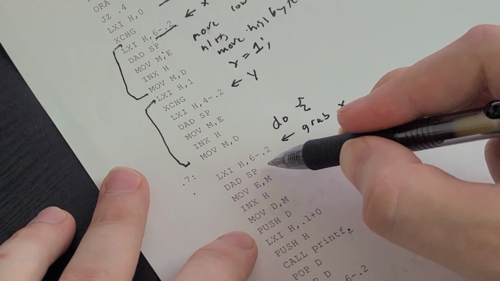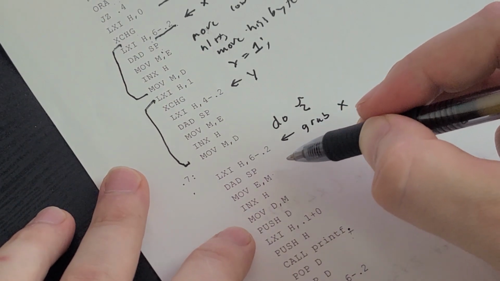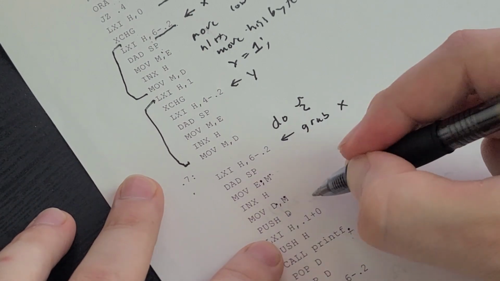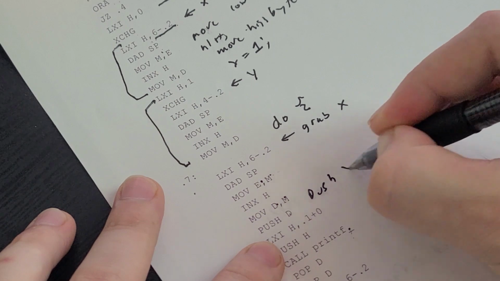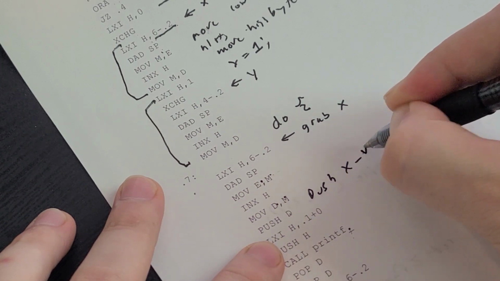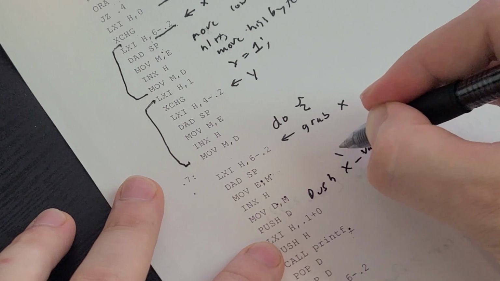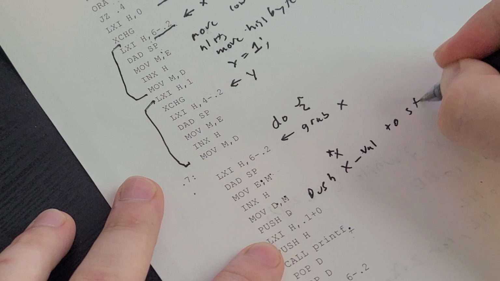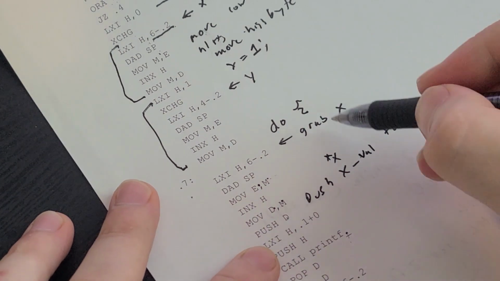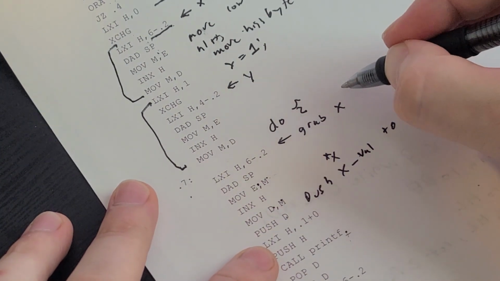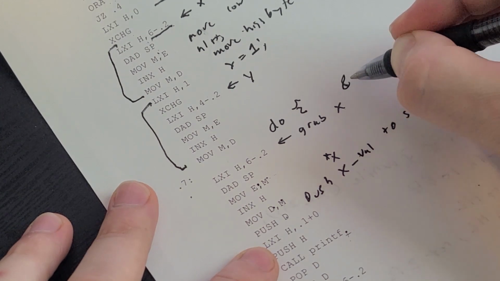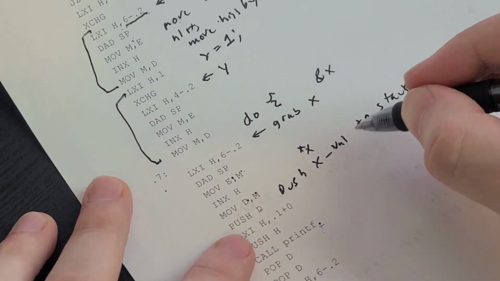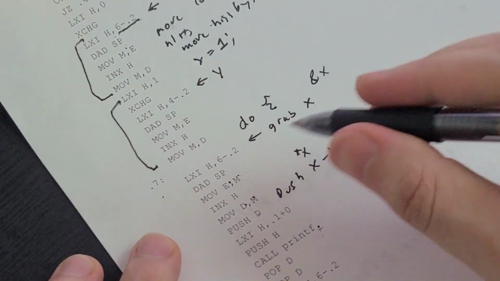We grab x, we move the low byte to E, we move the high byte to D, but then it says push D, so push x val, or this would be x asterisk, to stack. So this is grab x, but remember, this is ampersand x, right? This is the location of x. This is the actual value, and I want to push it to the stack.